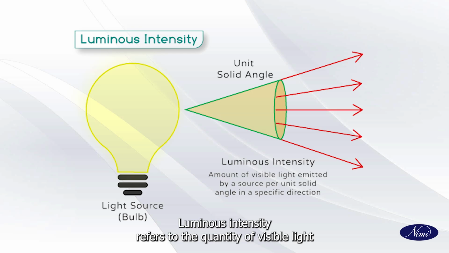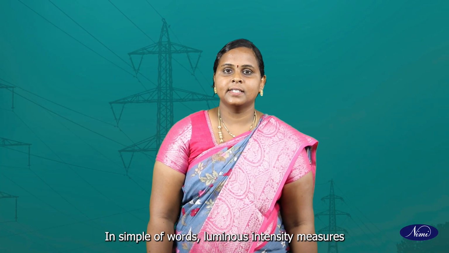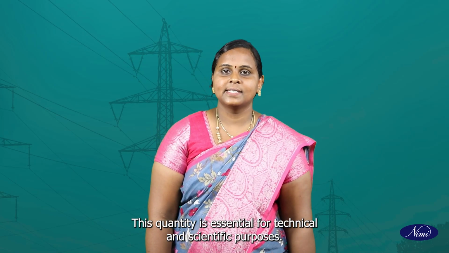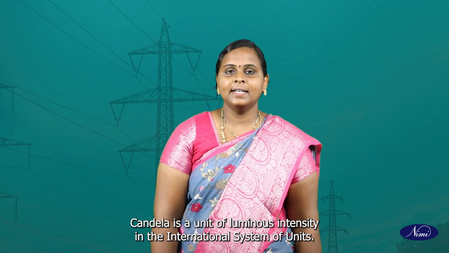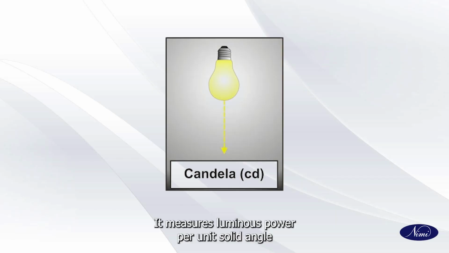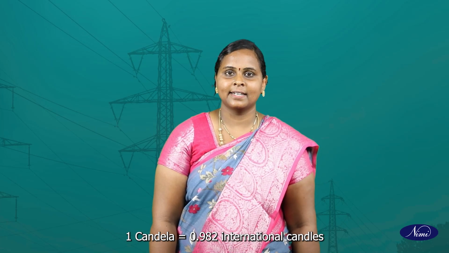Luminous intensity. Luminous intensity refers to the quantity of visible light that a source emits per unit solid angle in a specific direction. In simpler words, luminous intensity measures how bright a light appears to the human eye in a particular direction. This quantity is essential for technical and scientific purposes. Candela. Candela is a unit of luminous intensity in the International System of Units. It measures luminous power per unit solid angle emitted by a light source in a particular direction. 1 candela is equal to 0.982 international candles.